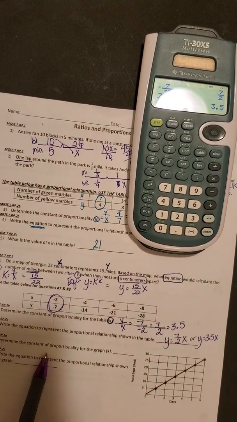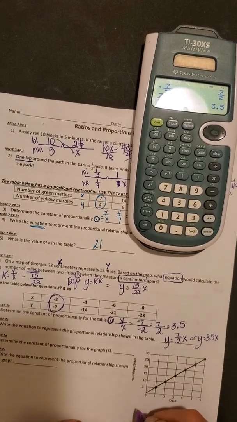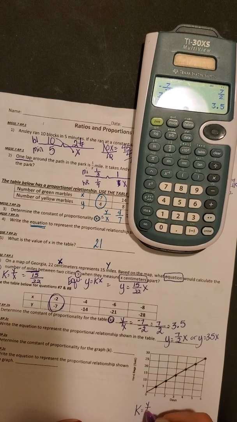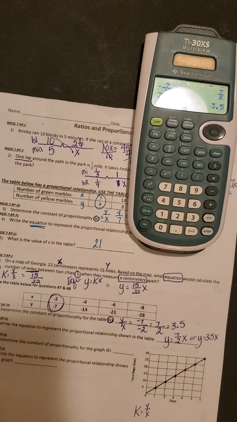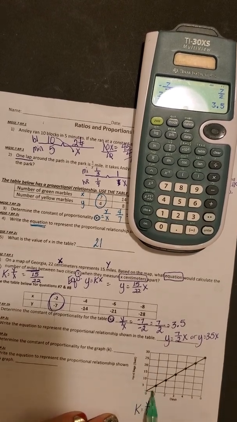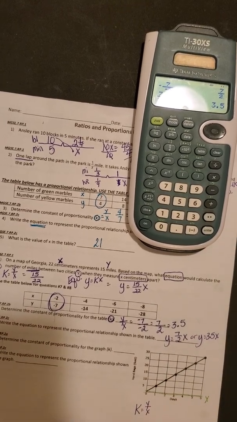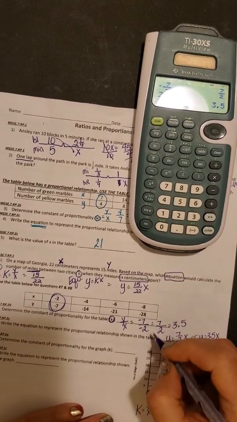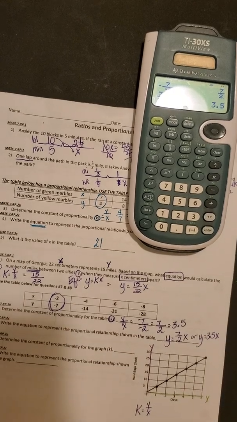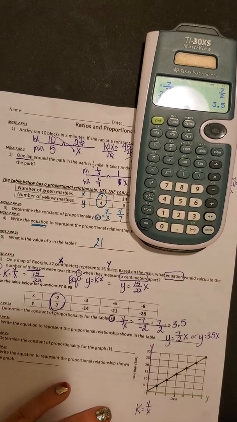Determine the constant of proportionality for the graph. So to get the constant of proportionality, I've got to have k equals y over x. Remember, this is my x-axis. This is my y-axis. And I need it y over x. So I'm going to pull it off of this graph, starting with the y. I'm going to just use this point right here. I just need one point.